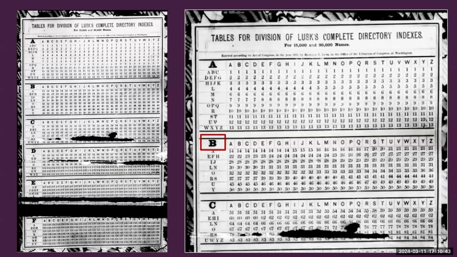Always look at the very beginning of the film to see if there's a name key. These will tell you what page number to look on for the surname that you're searching for. Let's say the surname is Babcock. You would first look for the B section on the key.